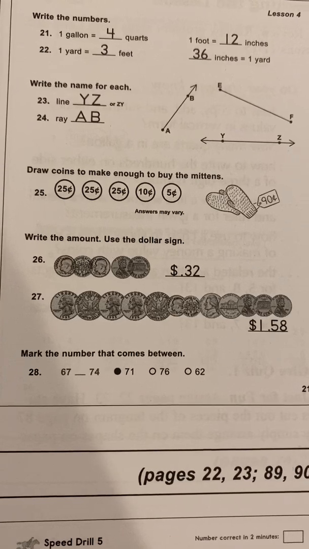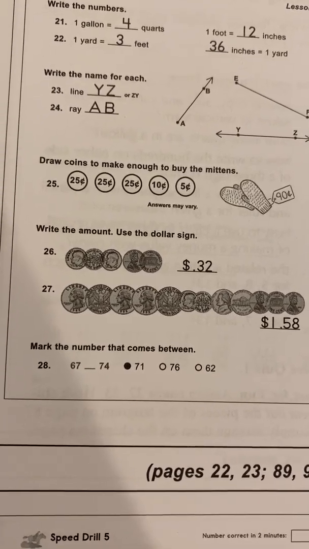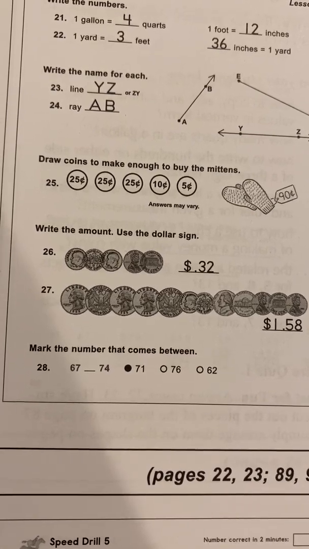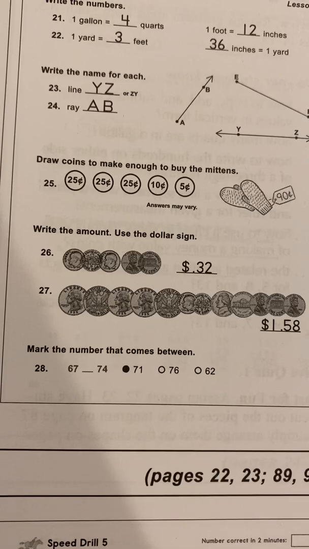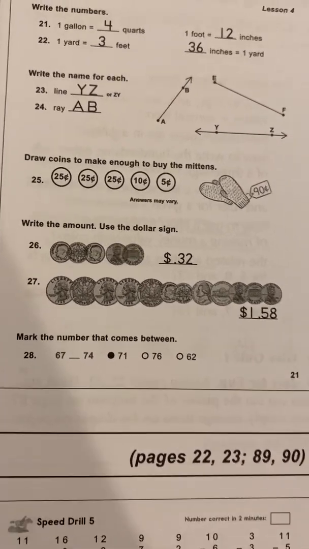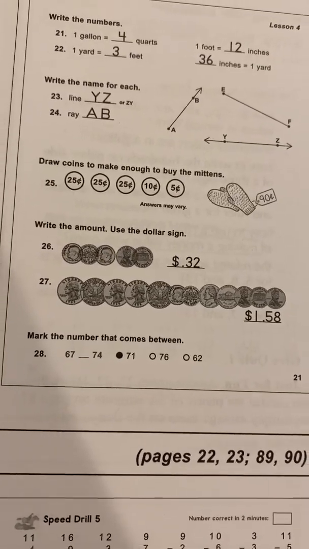And then we're going to write a number that comes between. And here, in this case, occasionally she has trouble with this. It doesn't mean the before and after number. It's just any number that is between the number 67 and 74. And then that should be it for Wednesday's work for Savannah.